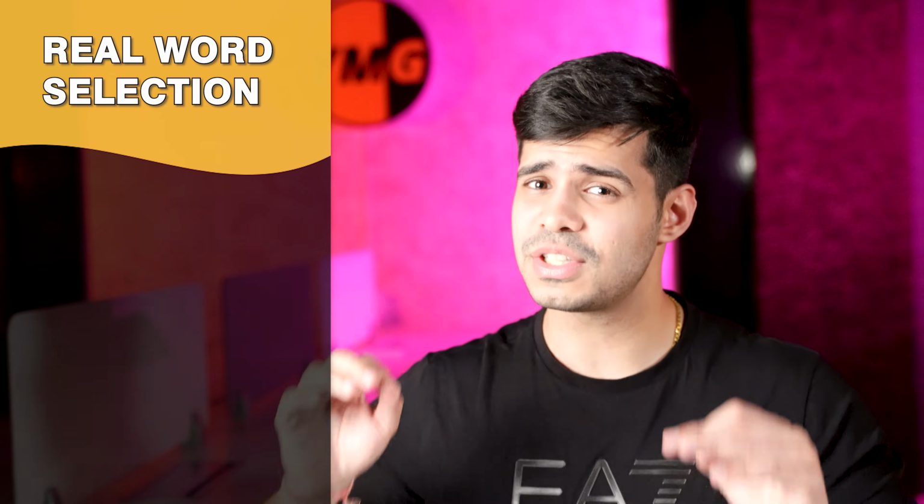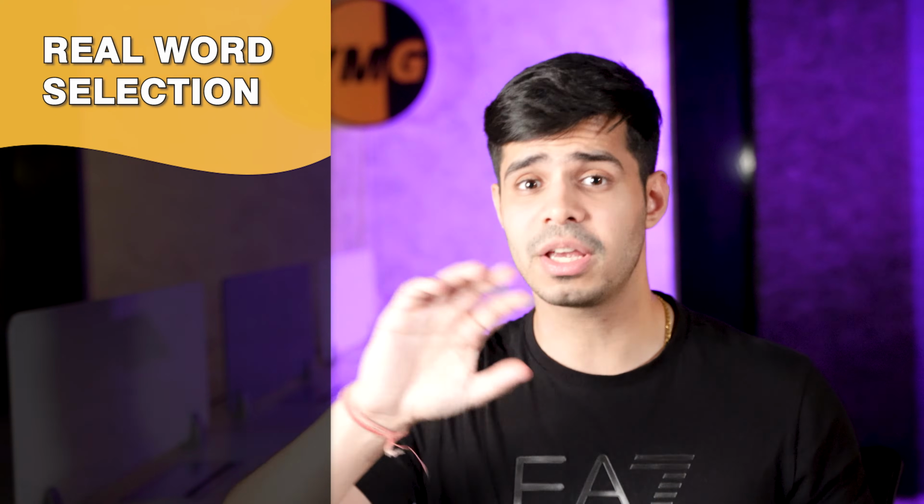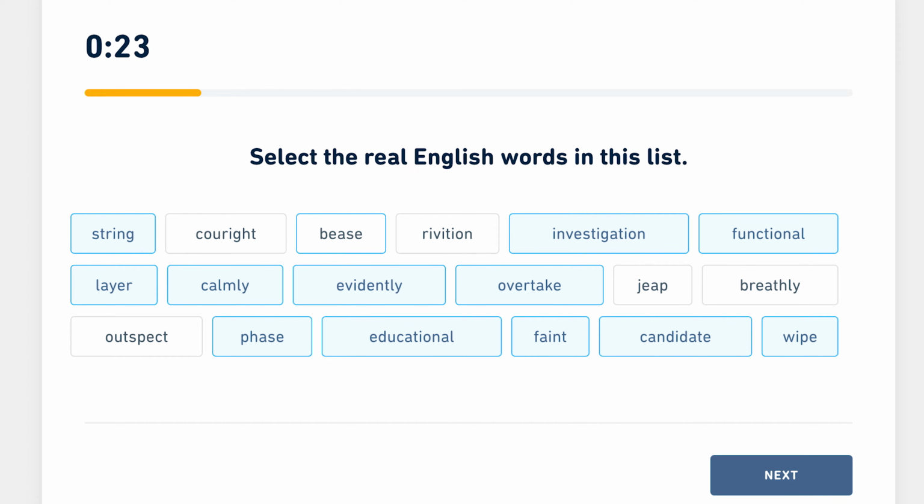Question type 5, one of the very famous ones from Duolingo, is the real word selection. So they're going to give you a list of words over here as you see in the image. Most of these words will look like they are actual English words, whereas the key is that you need to understand some of them are not. You only need to select the real words, and if you select the wrong ones, of course you're going to be losing points for that. And if you miss the correct ones, you're going to be losing points for that as well.